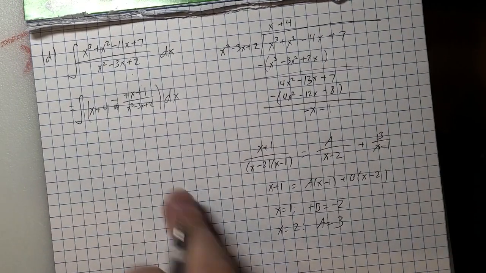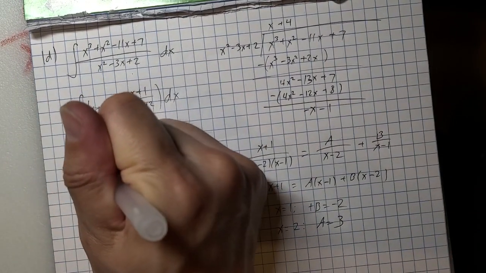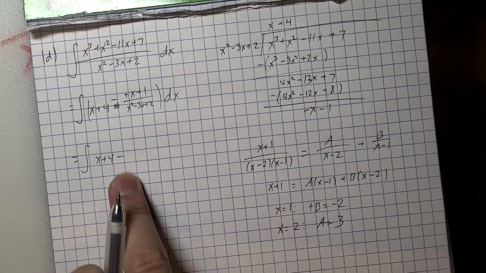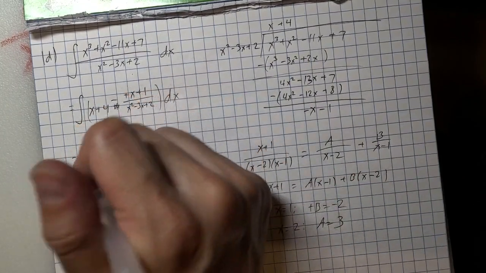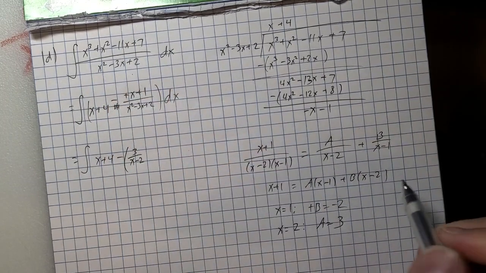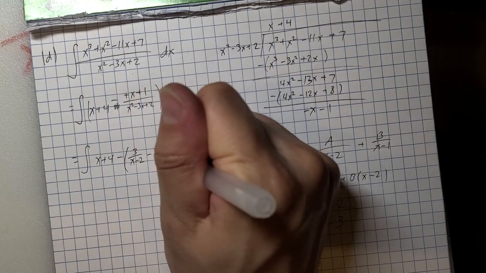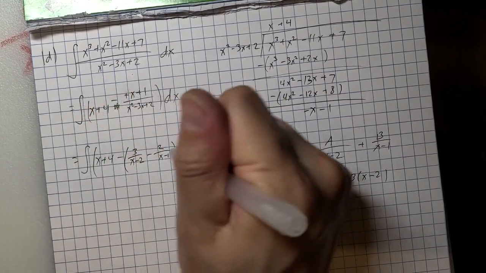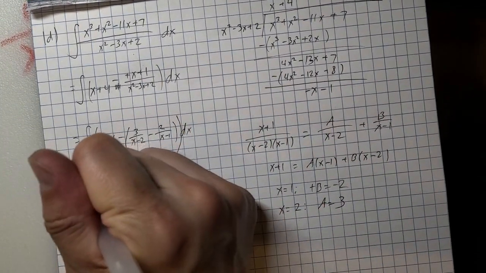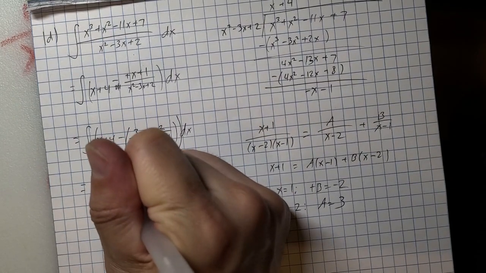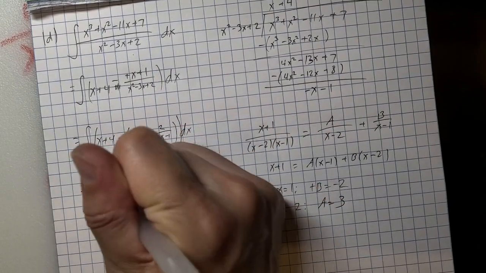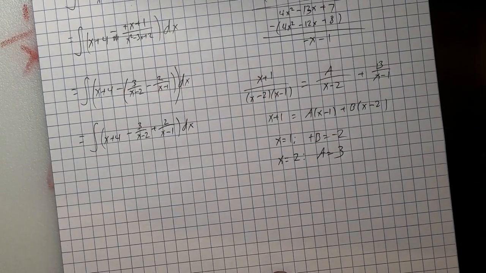Okay? So we can now rewrite this integral as x plus 4 stay the same. Now this guy can be written as, so don't forget your minus sign, written as the partial fraction, so it'll be, let's do it in parentheses, a is 3 over x minus 2, b is minus 2 over x minus 1 by dx. Like this. Okay? Now these are easy to solve. Let's distribute that minus sign first. So x plus 4 minus 3 over x minus 2 plus 2 over x minus 1 by dx.